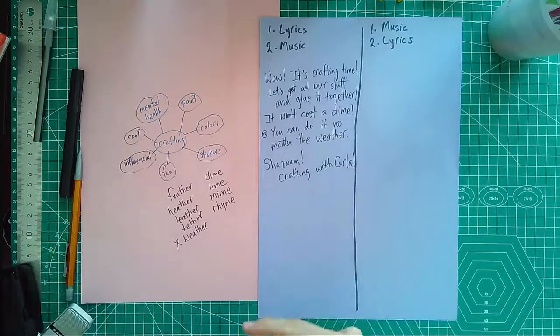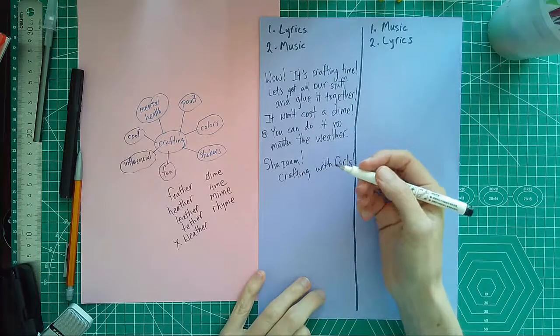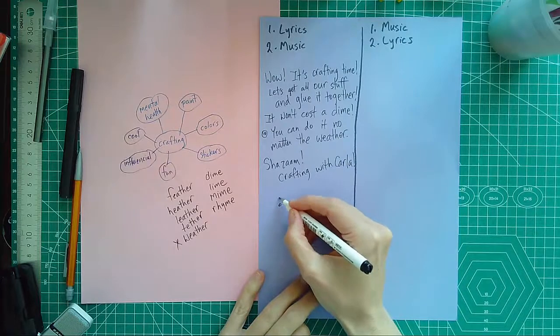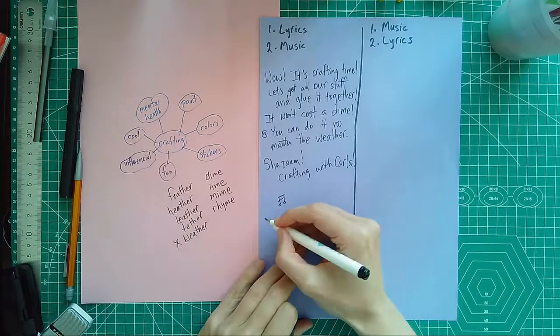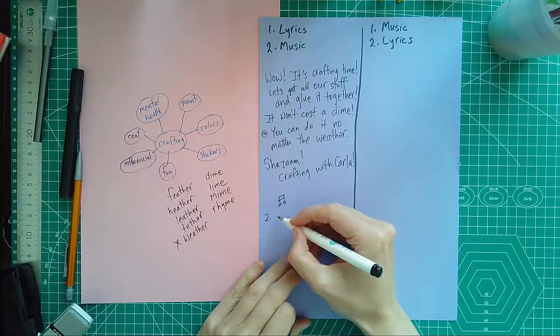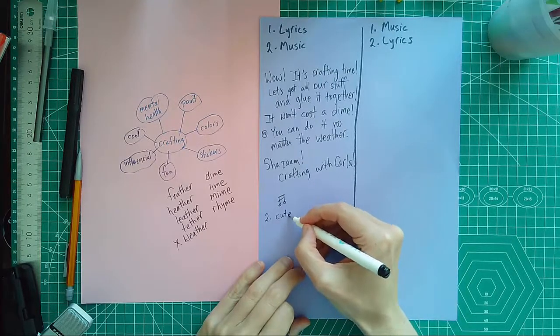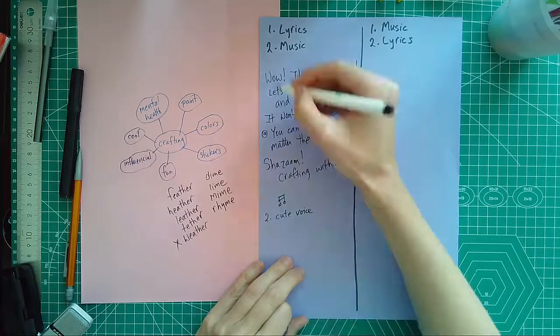So I like that one a lot more. So for my music, I don't know how to write music. I know you do this, but beyond that I don't really know. So for myself, here I'm just going to write cute voice. That's my music. That's number one, my lyrics.